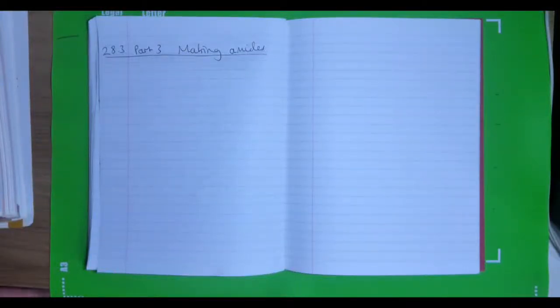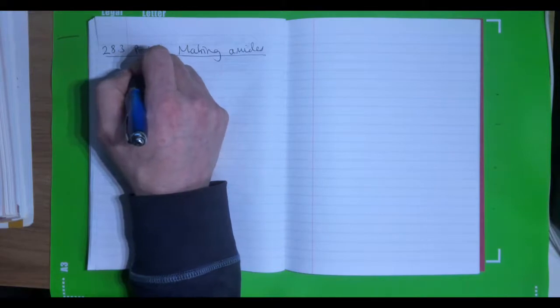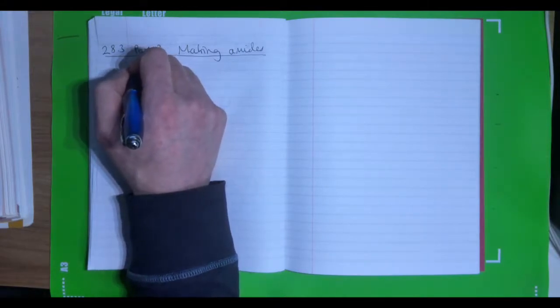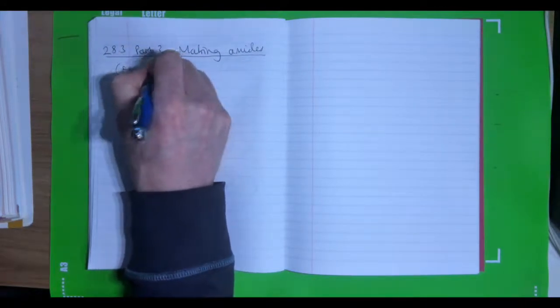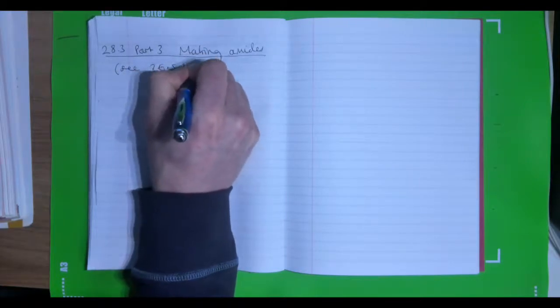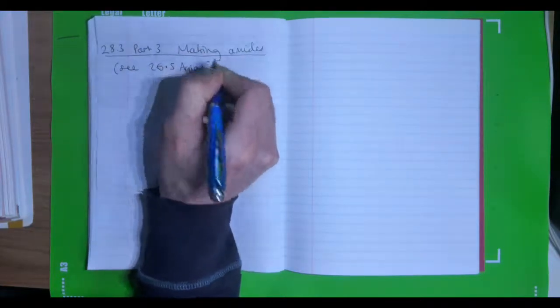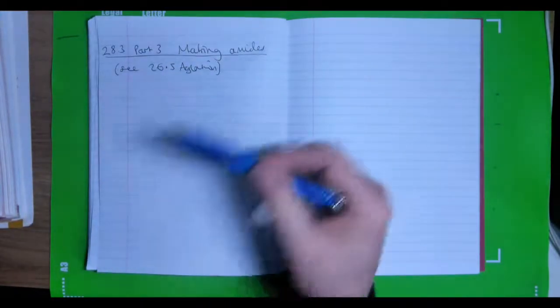Okay, last little bit on 28.3. So we're looking at making amides, and we make amides using amines. Now, I'm going to put a little link here. You were first introduced to amines reacting with acid chlorides in 26.5, so I'm going to put C26.5 acylation, okay? Because this is what this is. I'm only bringing it back up here again because we're in the amine topic.